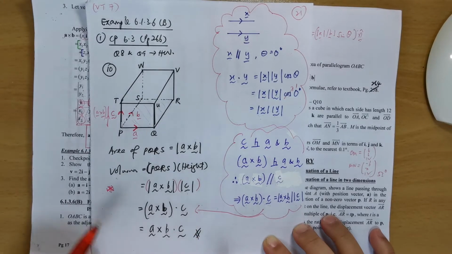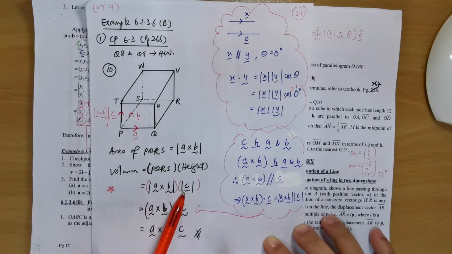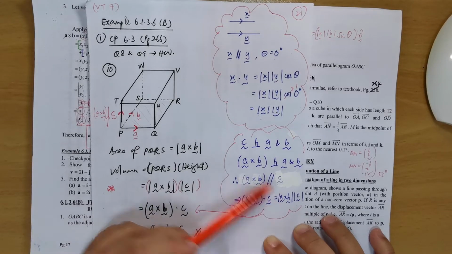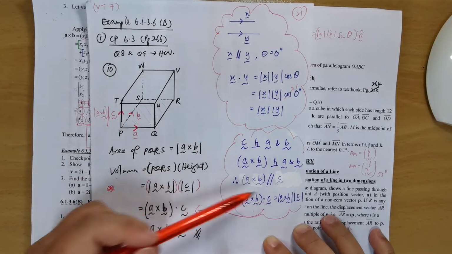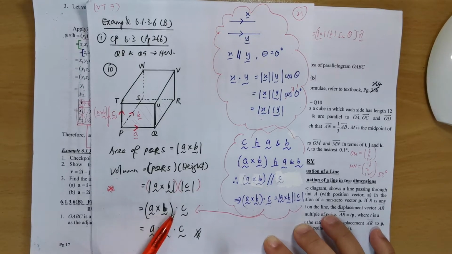Okay, then we apply this one here. We already have this, modulus A cross B times modulus C. We already have this one. And from this fact, we prove that this is actually equal to this one. Yes, it's A cross B dot C.